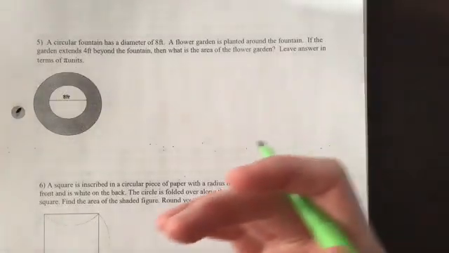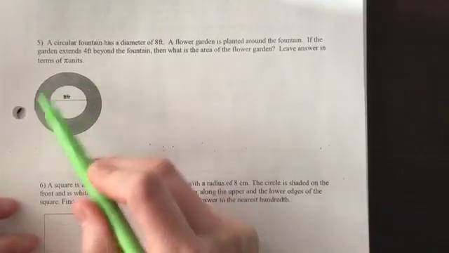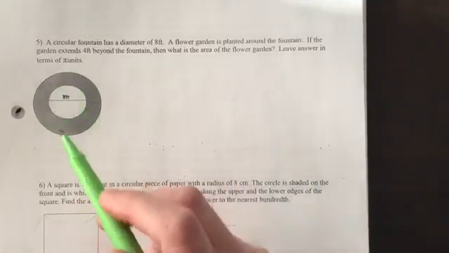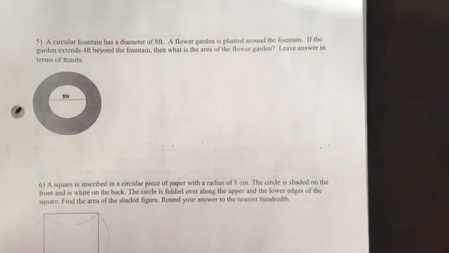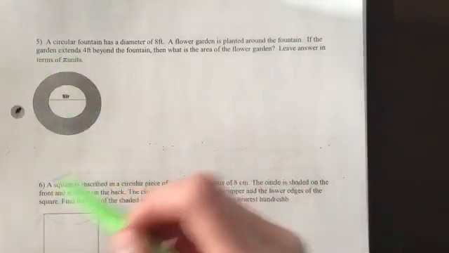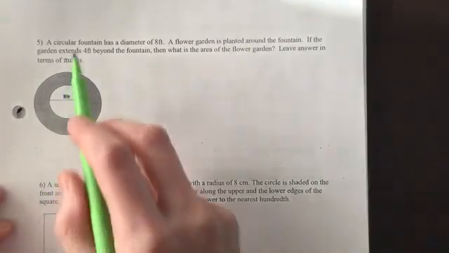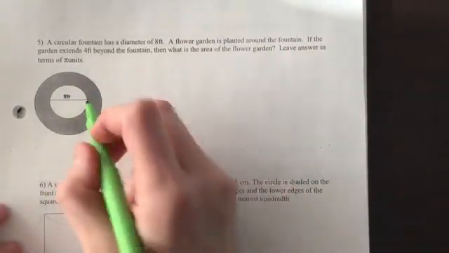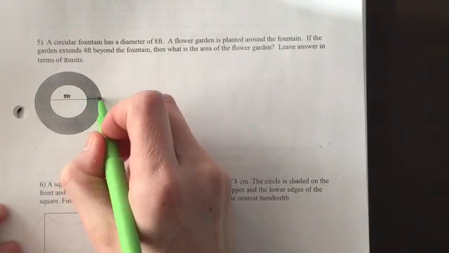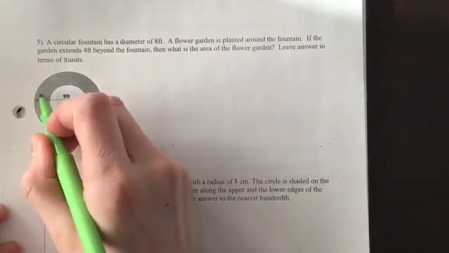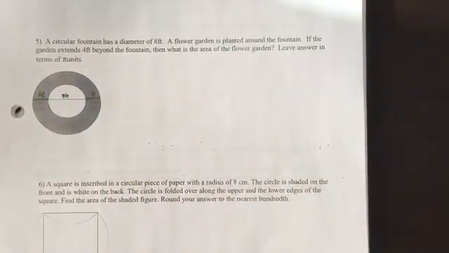Hint for number 5: sometimes people try to find the area of what I would call the donut, that ring on the outside, but you really want to think of it as that big circle minus the little circle on the inside. And if the garden extends 4 feet beyond the fountain, that means it's 4 feet over here and an additional 4 feet over here. Okay, there's your hint.